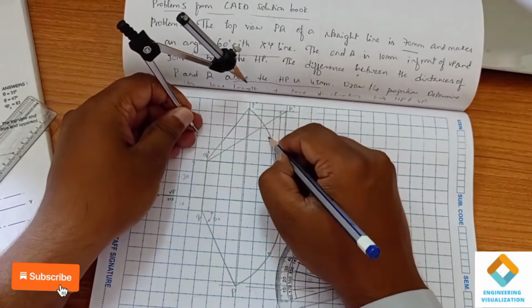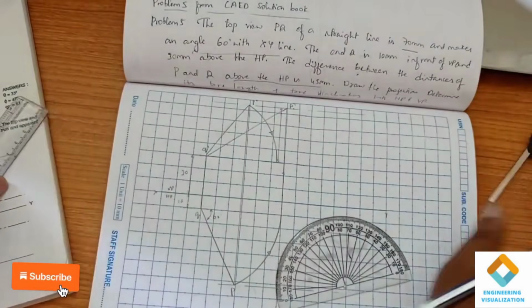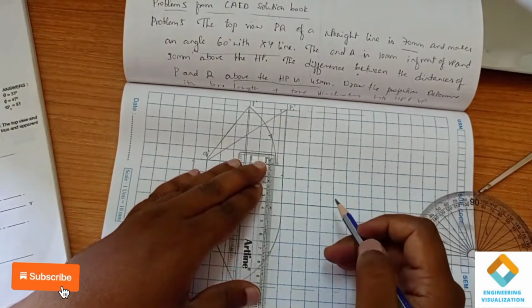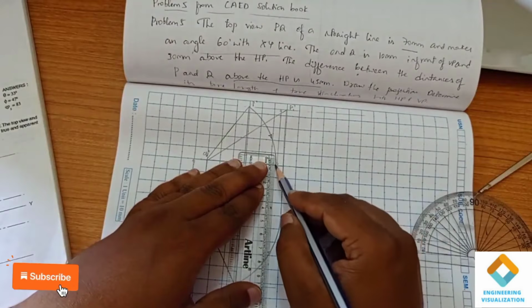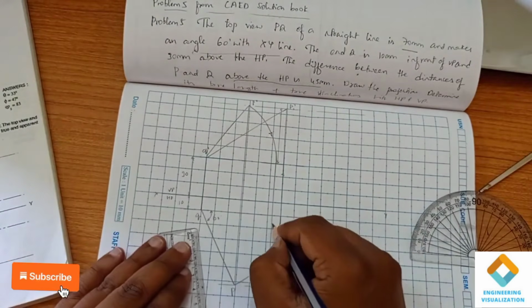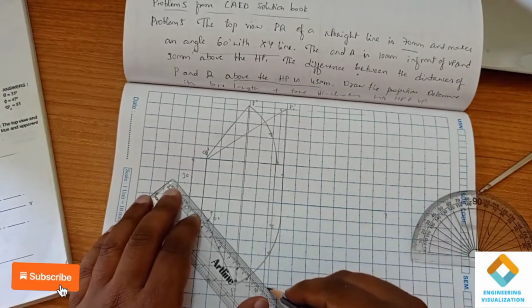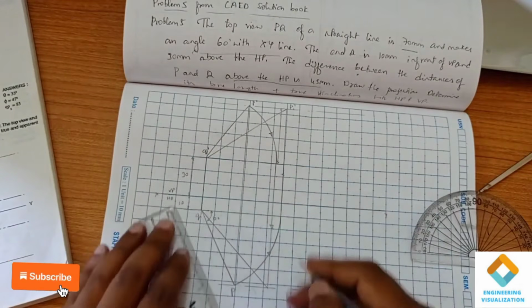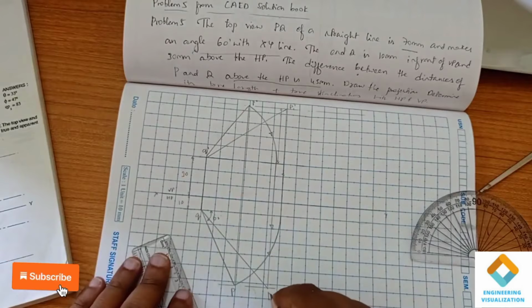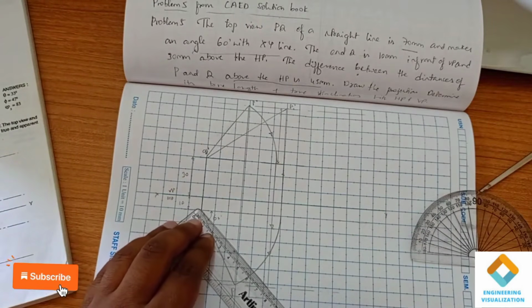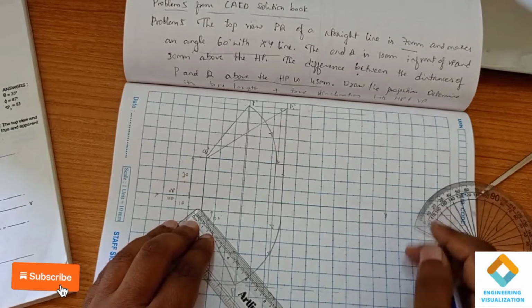So in this direction, then projecting downward, we have another true length. So we are going to measure the true length. True length we are getting around 76 here.